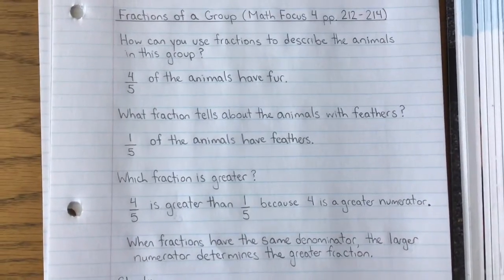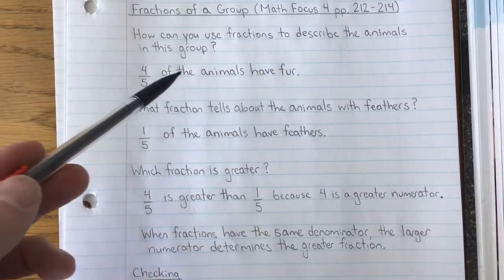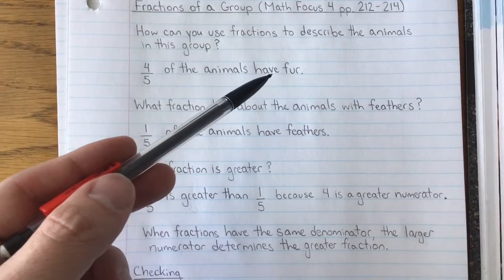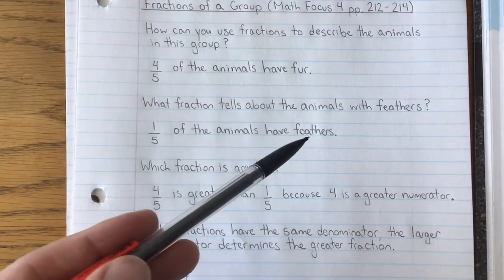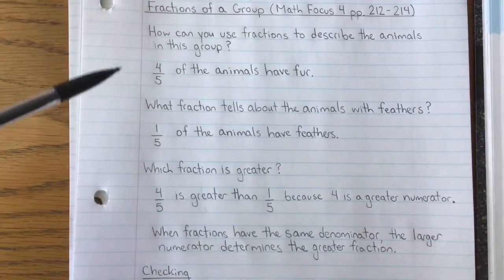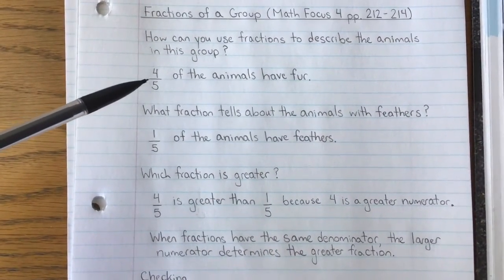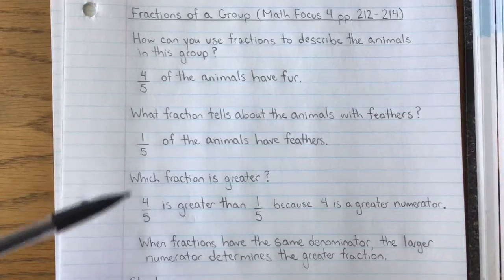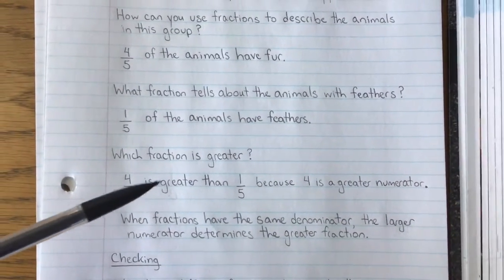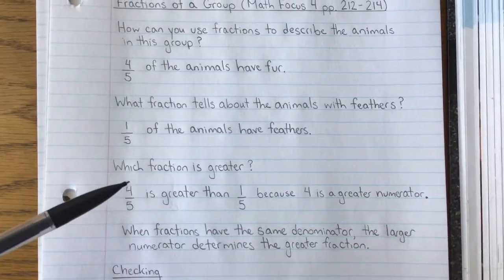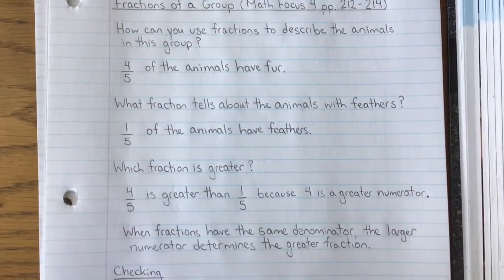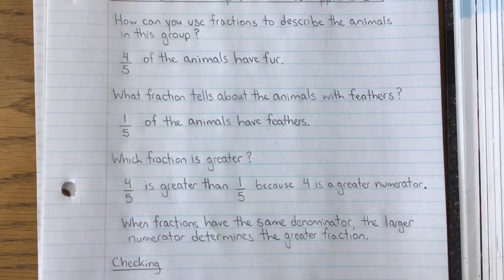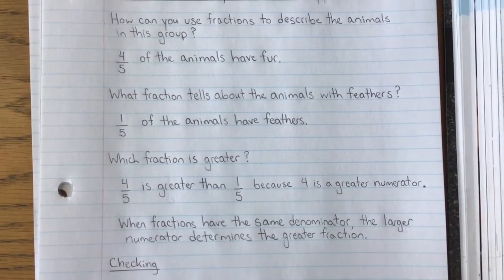So as you can see, I wrote that 4/5 of the animals have fur. I also wrote that 1/5 of the animals have feathers. Now the question remains, which of these two fractions is greater, 4/5 or 1/5? Well, 4/5 is greater than 1/5 because 4 is a greater numerator than 1. When fractions have the same denominator, the larger numerator determines the greater fraction.